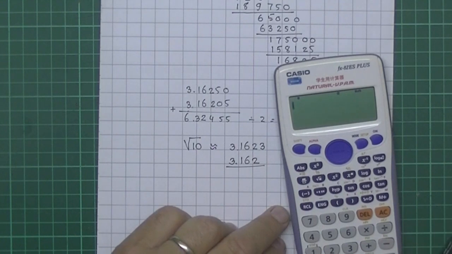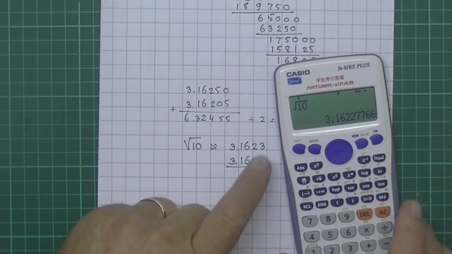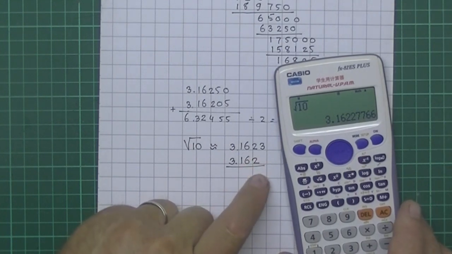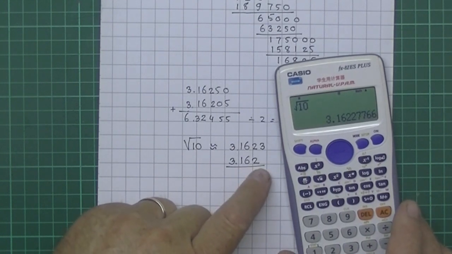Let's check it out. The square root of 10 equals 3.162277, and actually you can see that this is pretty close to what we got here. The 4th decimal place is a little bit off, 3.1622.